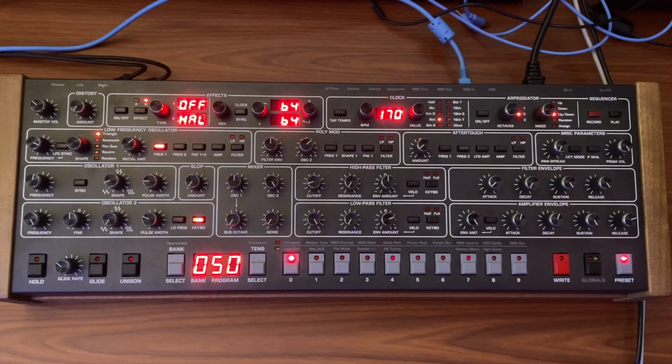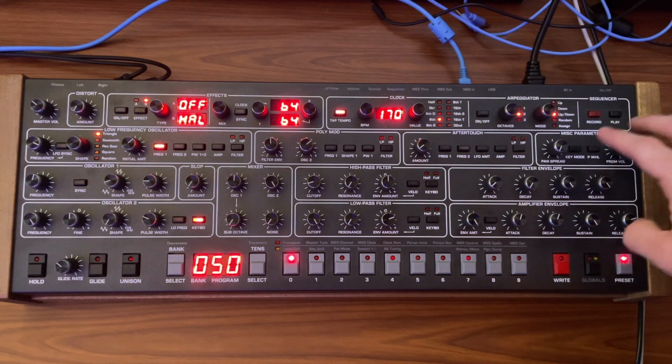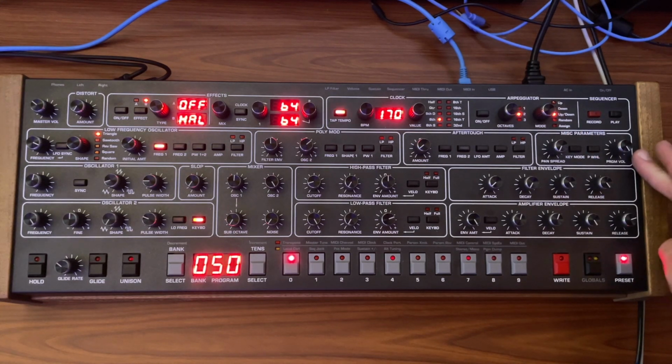Hello. So let's talk about miscellaneous stuff in the Prophet 6. So we're going to be mainly looking at the arpeggiator and the miscellaneous parameters section here.